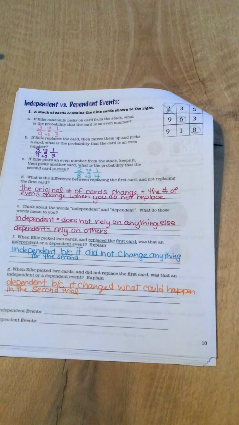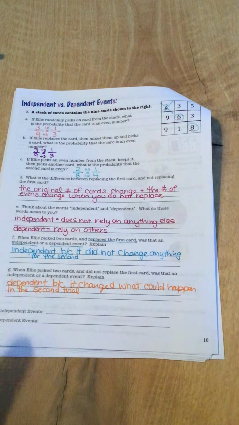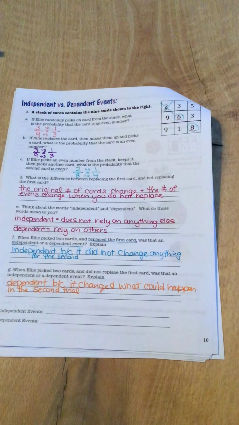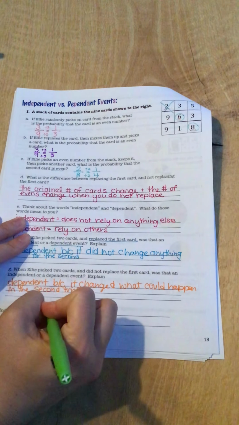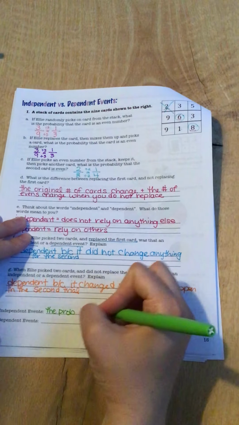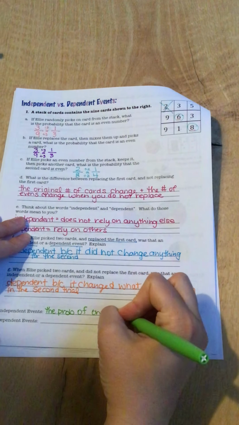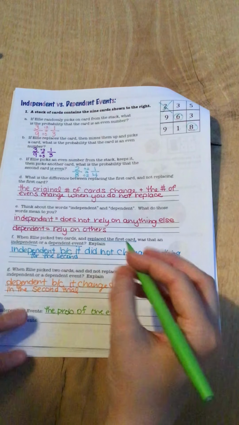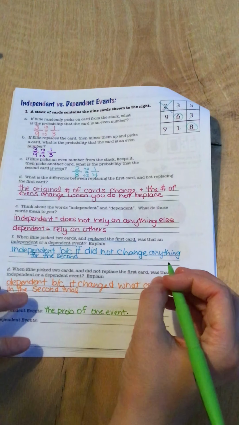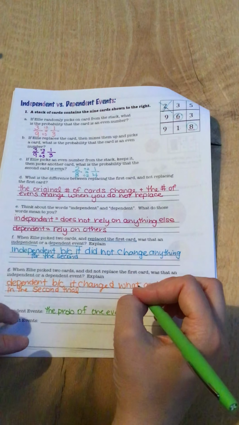All right. Now, independent events, dependent events. This is the main part you need to walk away with. Hey, I've got this. Okay? So, independent events. It's the probability of one event that in no way affects another event, right?